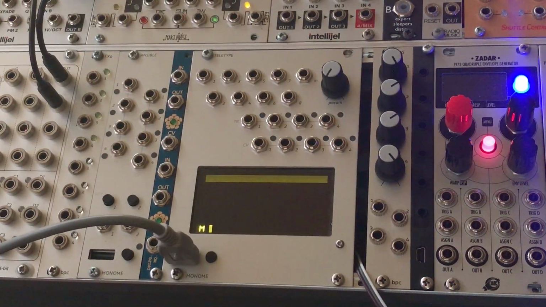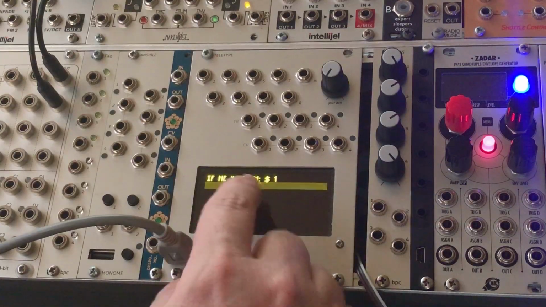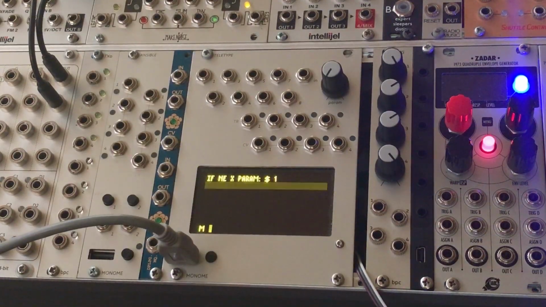I'm going to compare the value of param to something, and I think I'm going to use a global variable for this. And we'll just use x. So I'm going to say if the param value is not equal to x, we're going to fire script 1. And script 1 is what recalculates all of our patterns. And then after that, we'll set x equal to param.